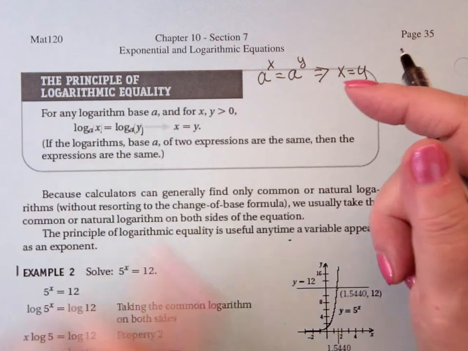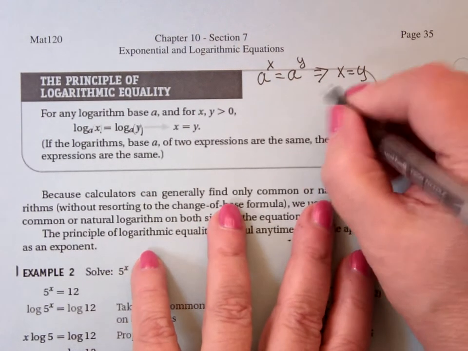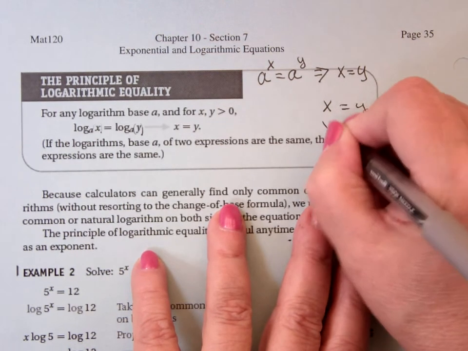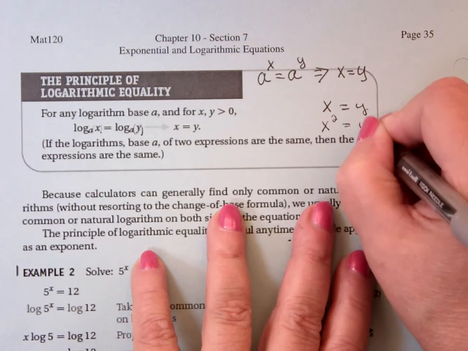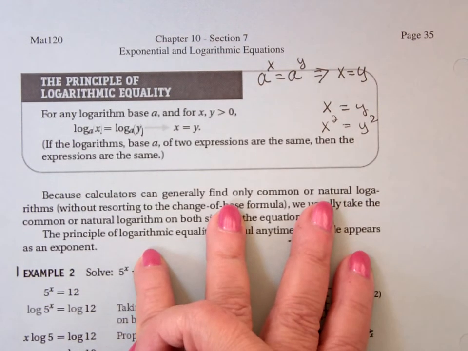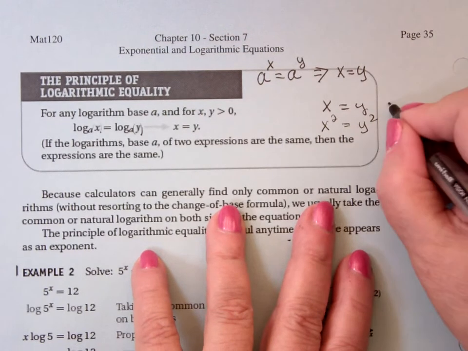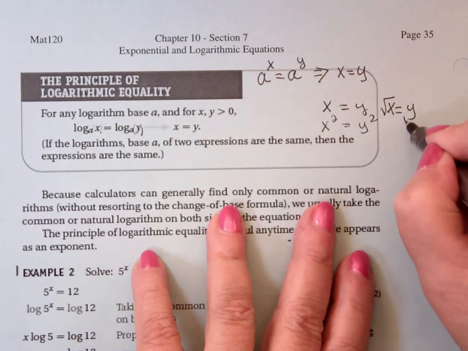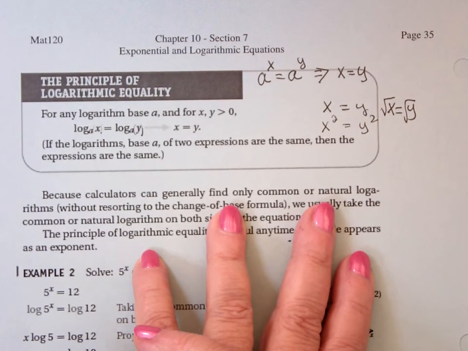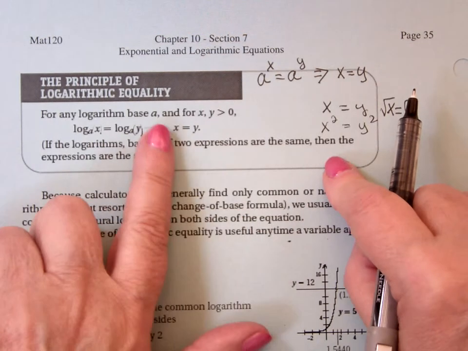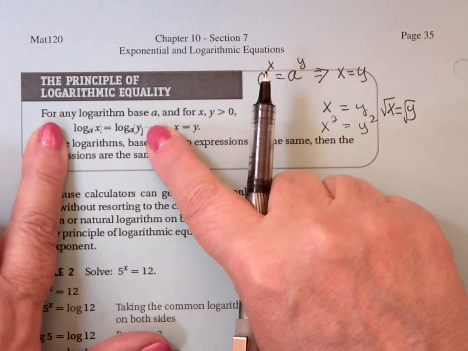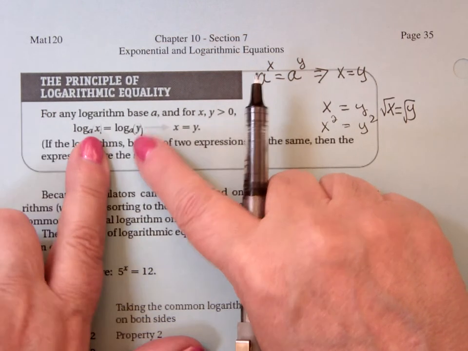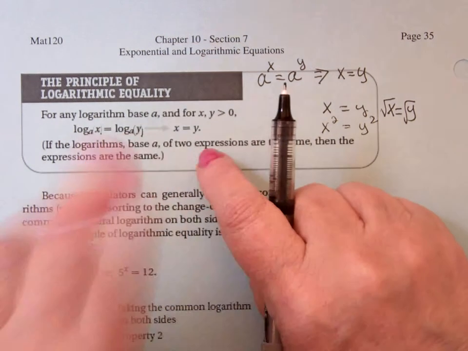It all hinges on stuff that we've done before. If I know that these two things are the same and I square both sides, are they not still the same? Because I did the same thing to both sides. If I square root both sides, are they still the same? Yeah. All it's saying is, if two things are the same and I take the log of both sides, they're still the same. And if I take the log of both sides and they're equal, then the two things on the inside have to be the same, because otherwise it wouldn't make any sense.